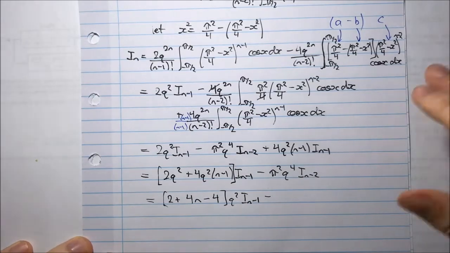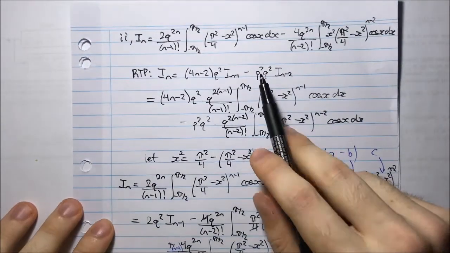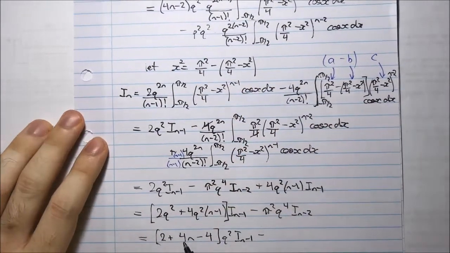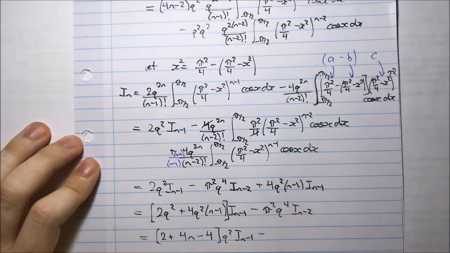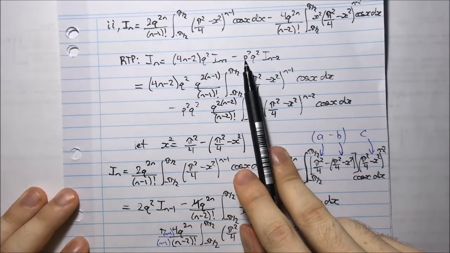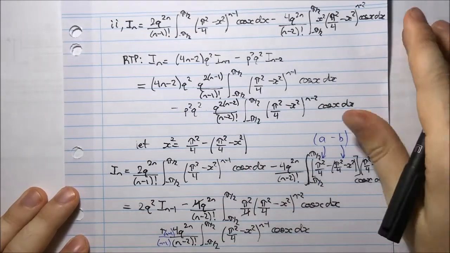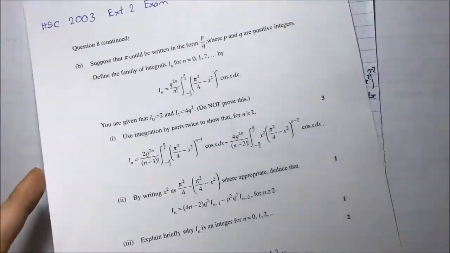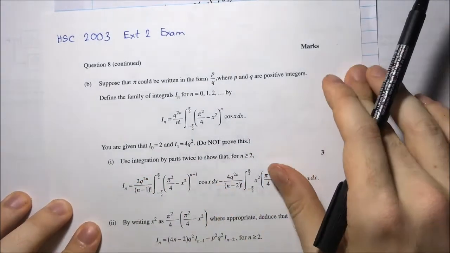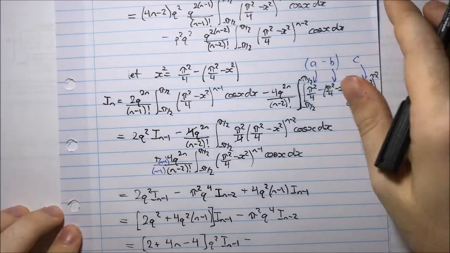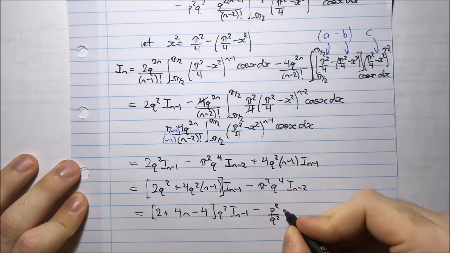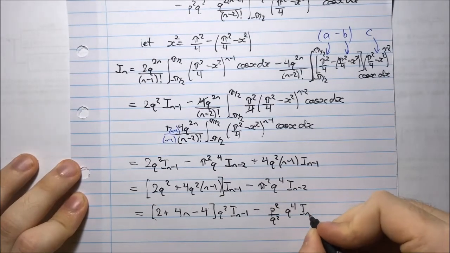Well, before we go back to the question, let's have a look at what we're required to prove. We can see that I've pretty much got the first part here, right? This is 4n minus 2, and so times q squared I_{n-1}. I've pretty much got this. But here I have pi squared q to the 4. There's no sign of a p anywhere. But if I remember in the question, I was told that pi could be written as p on q. So therefore pi squared would be p squared on q squared. So pi squared is p squared on q squared times q to the 4, I_{n-2}.